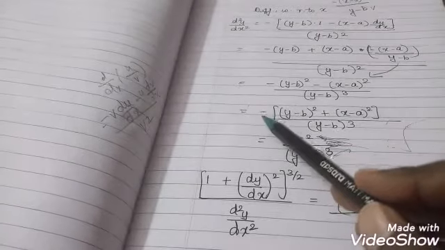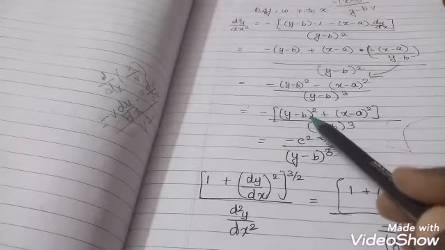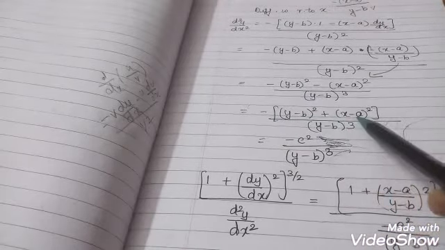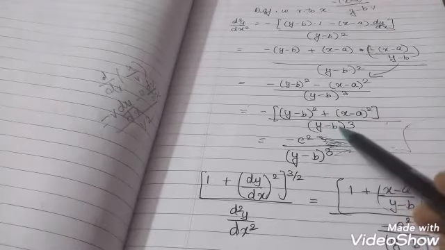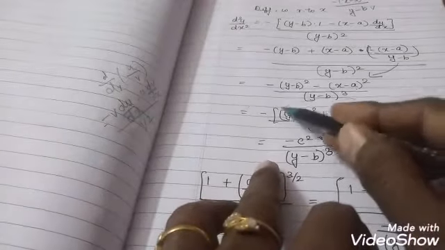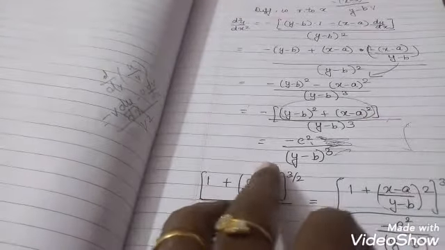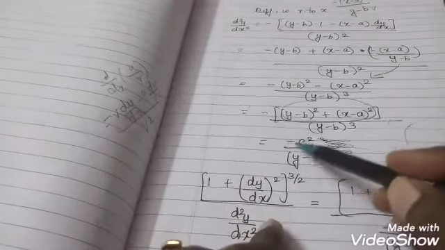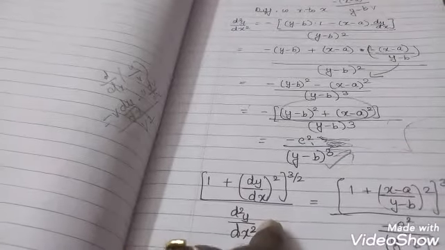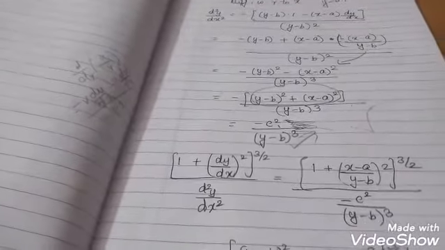Now this is equal to minus of, open the bracket here, (y minus b) the whole squared plus (x minus a) the whole squared, divided by (y minus b) the whole cube. So what is this one actually here? Your (x minus a) the whole squared plus (y minus b) the whole squared is nothing but c squared. So you can write it as minus c squared divided by (y minus b) the whole cube. You understood? You've got what is d squared y by dx squared.